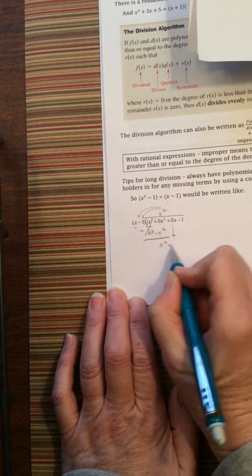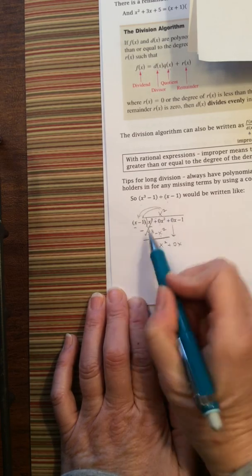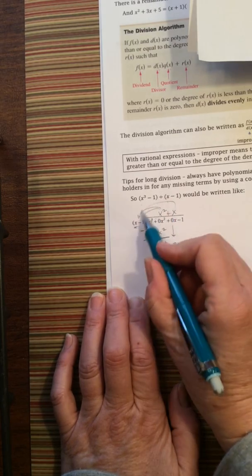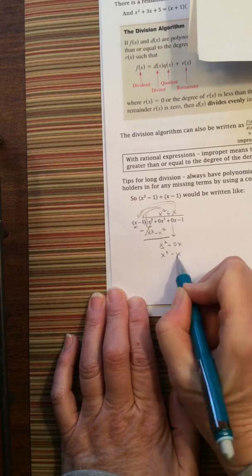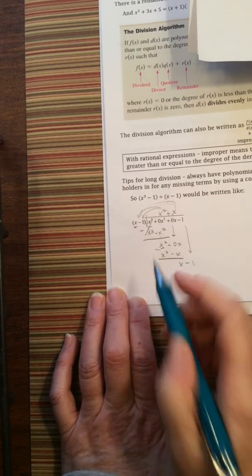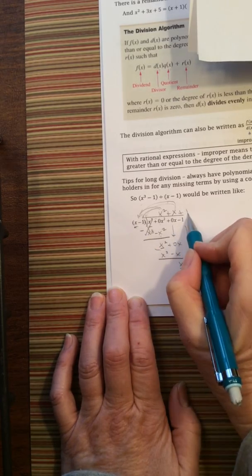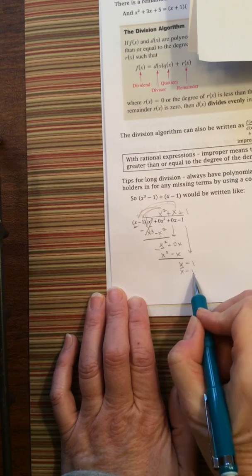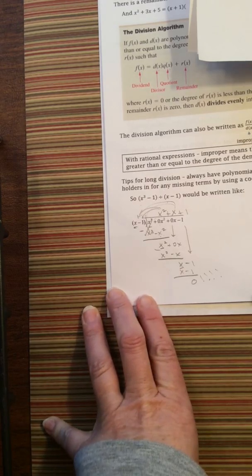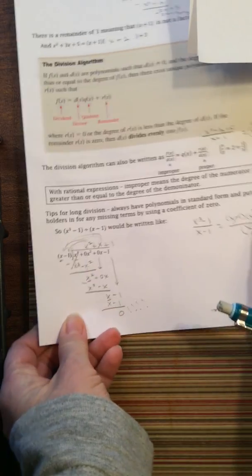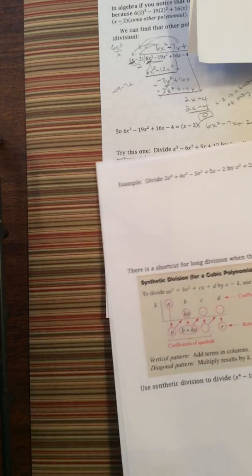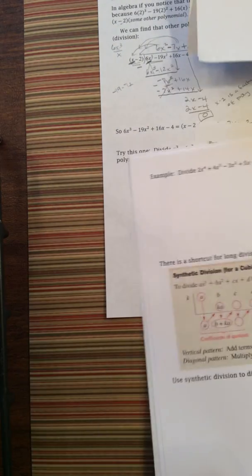I'm going to bring down my 0x and do it again. X goes into x squared, x times. I'm going to distribute, and I'm going to subtract, and I'm going to bring down my 1. X goes into x one time, and 1 times x minus 1 is x minus 1. I get my 0. That means I have a factor, and I already knew that though. It's not a surprise. So putting in placeholders is an important thing to do. Otherwise, you're going to mess up your division.